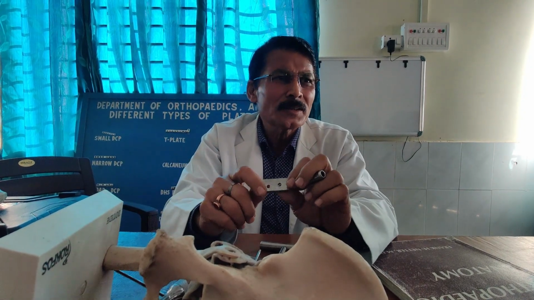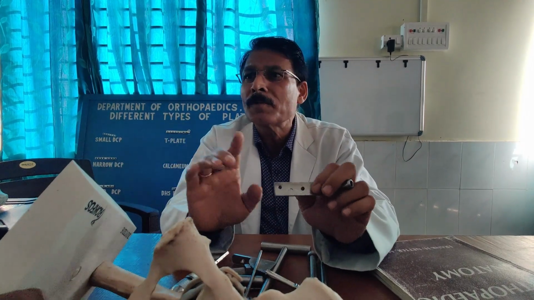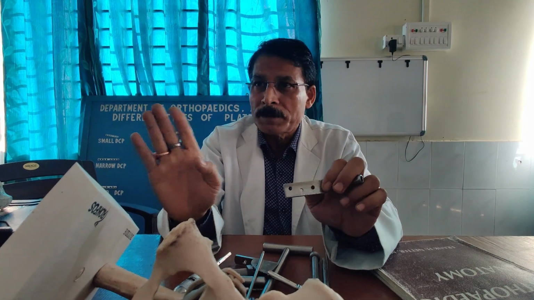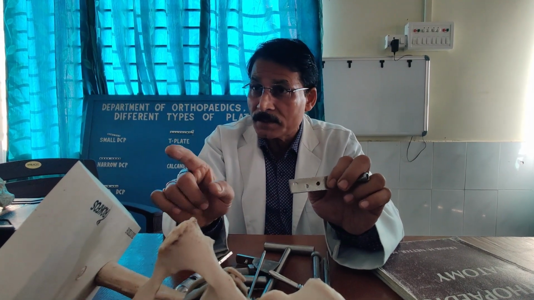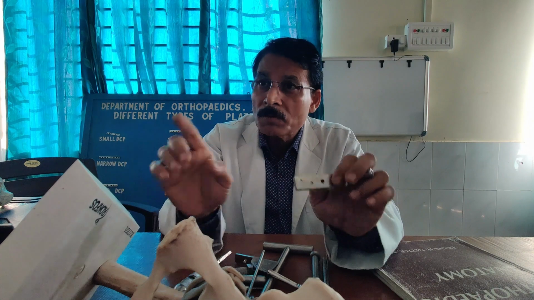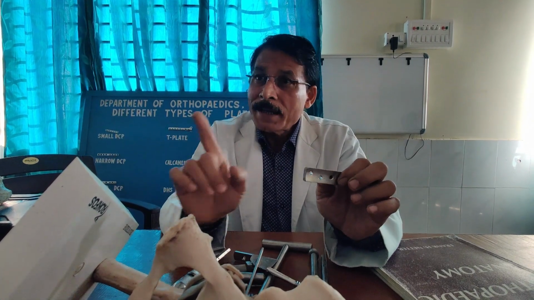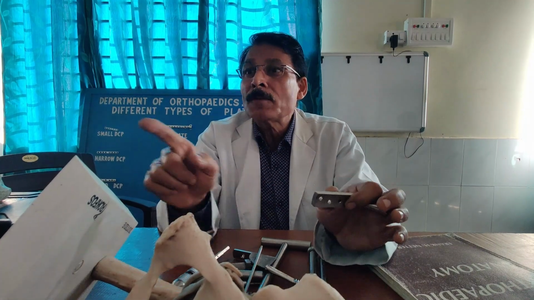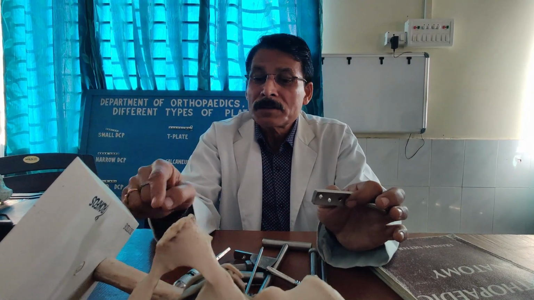So a longer plate is not needed, but in osteoporotic bone, if the extension is down below, probably that is where you are going to apply a longer one. One point. Length sometimes depends on the osteoporosis and also extensions in the selection of the plate.